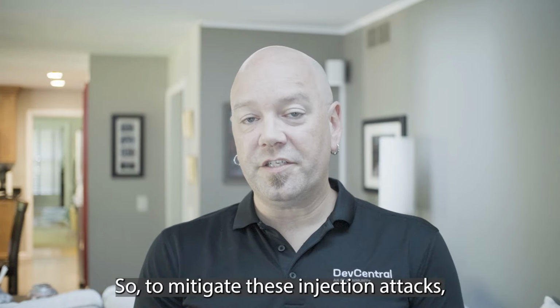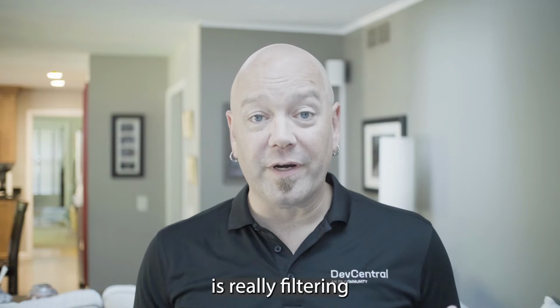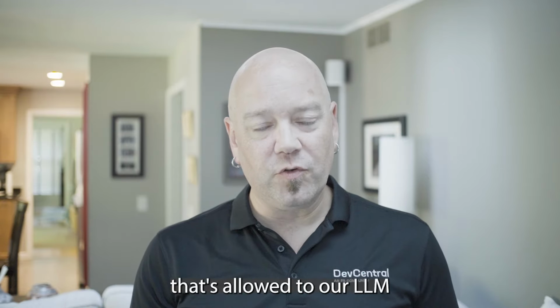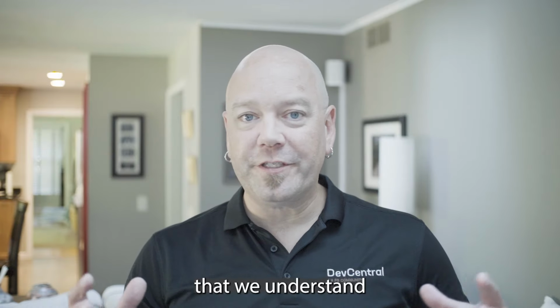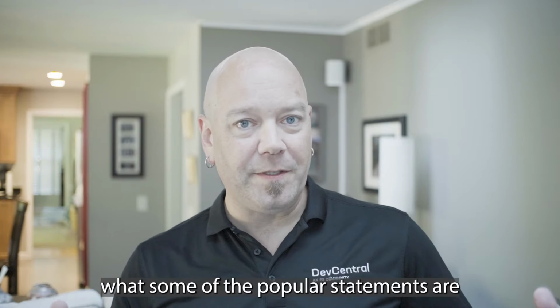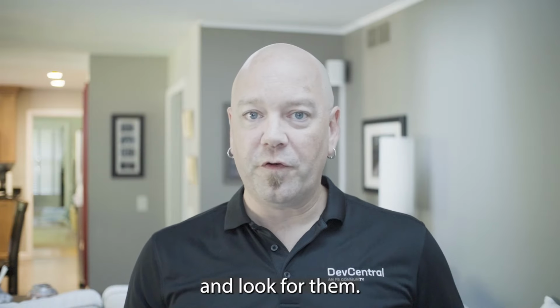So to mitigate these injection attacks, what we're talking about here is really filtering any input that's allowed to our LLM or NLP-based application. We want to maybe make sure that we understand what some of the popular statements are that could be used to start some of these attacks and look for them.